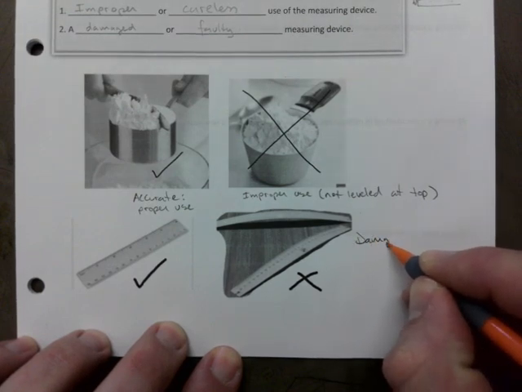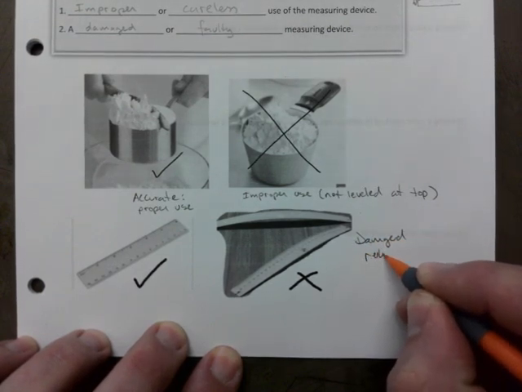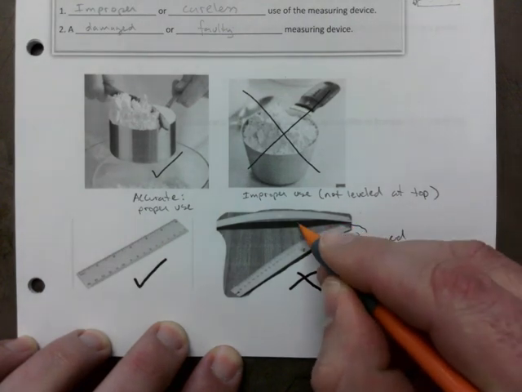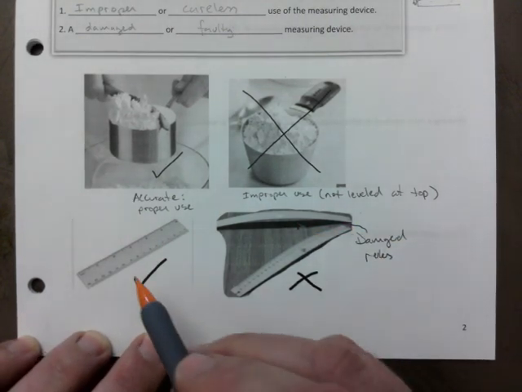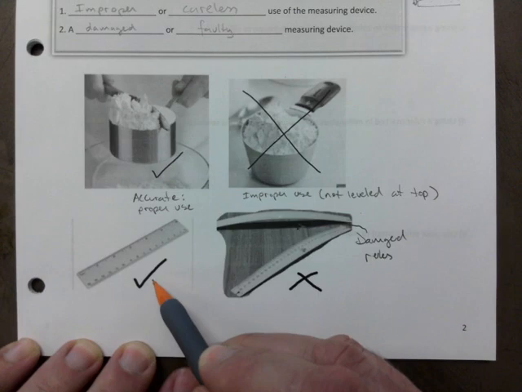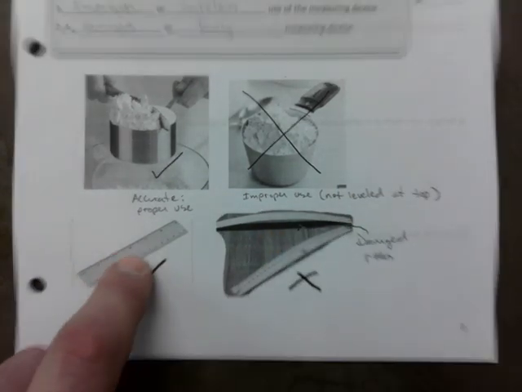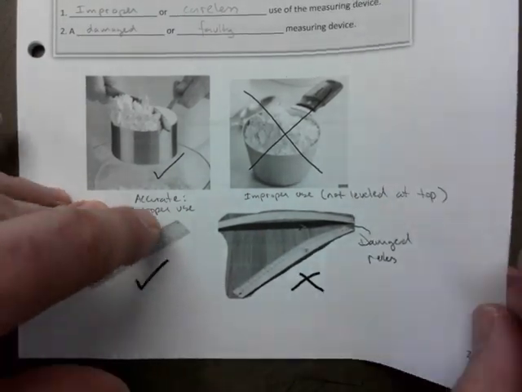Damaged ruler, right? That one right there is damaged versus this one is not damaged, right? Perfect. So this would be considered accurate. Anyways, moving on. I think you get the picture. So I'm not going to do every single example.